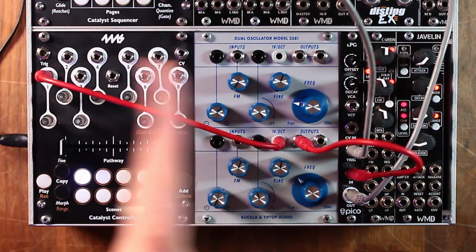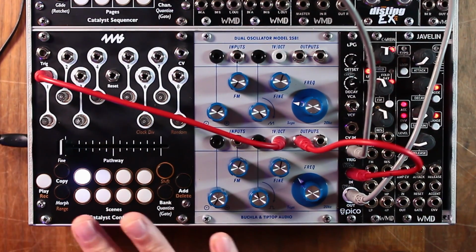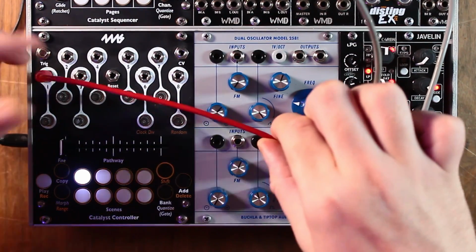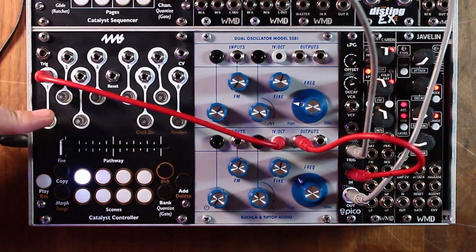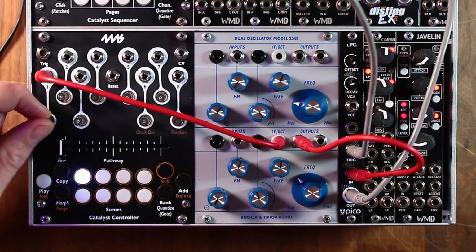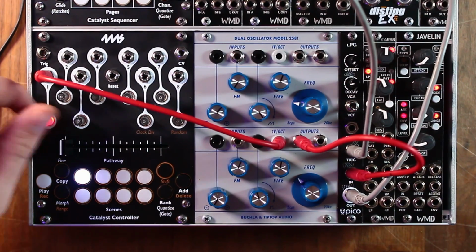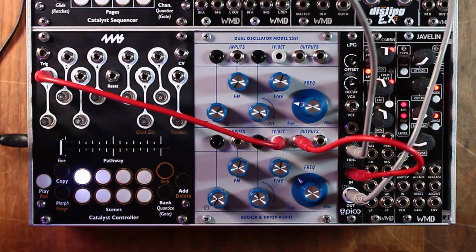So again, these channels, each one can be controlled in different ways. You can send them to different places, but for this one demonstration, we're just going to go into the volt per octave and use channel 1. So now as I turn up this knob, we're going to hear the pitch go up, and we're going to see the LED turn blue for positive voltage and red for negative voltage. Put it in the middle, we're back to 0 volts.